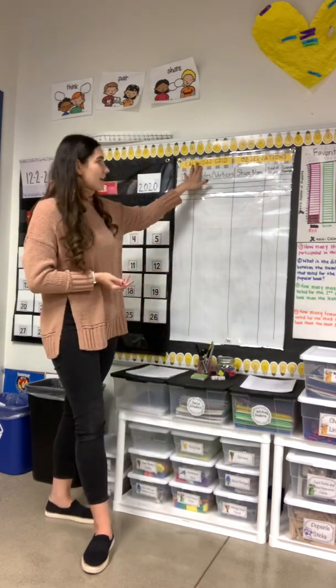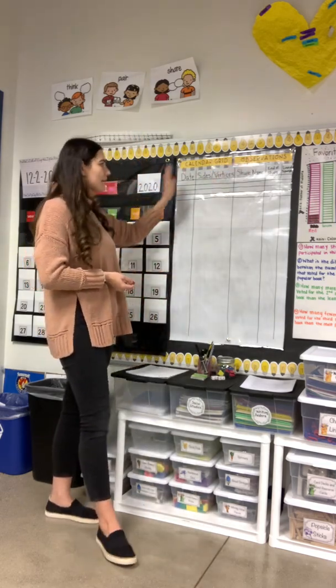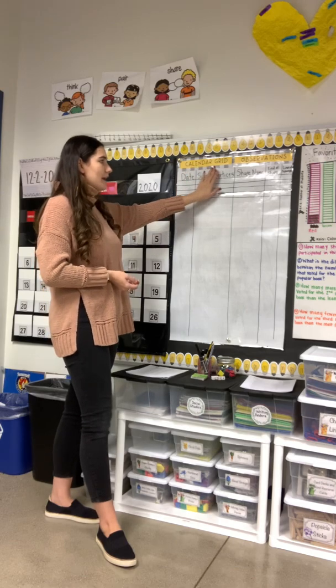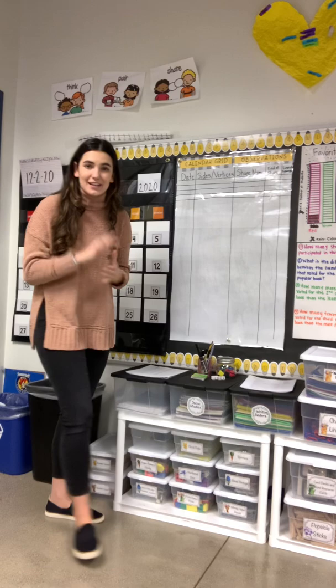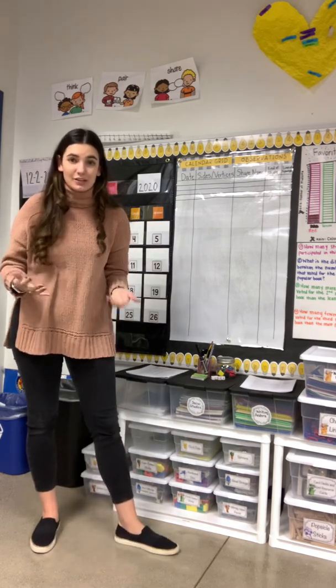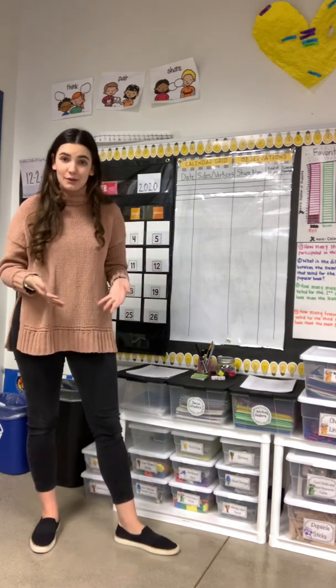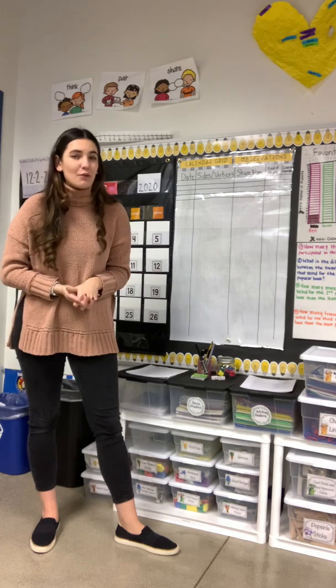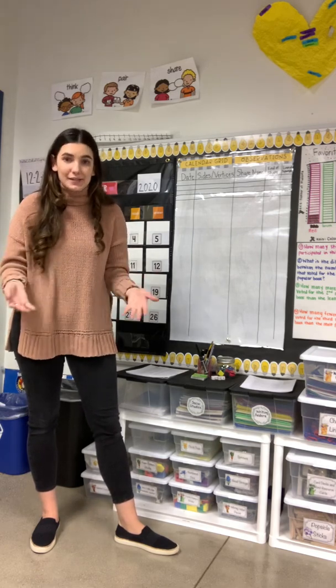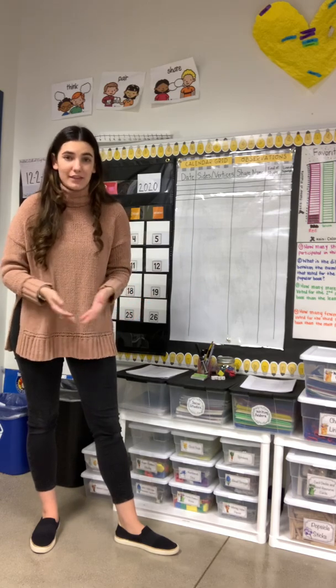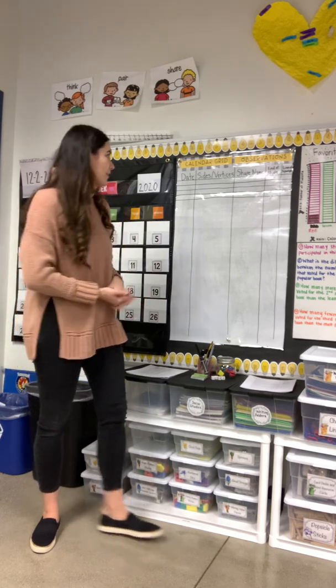Up here on our calendar grid observations, we have the date, and then we have 1, 2, 3, 4 other areas that we are going to be making predictions for this month. I'm going to read those to you, and maybe you have already written some of them down. Maybe you can add to your predictions of what you think you're going to see this month, okay?